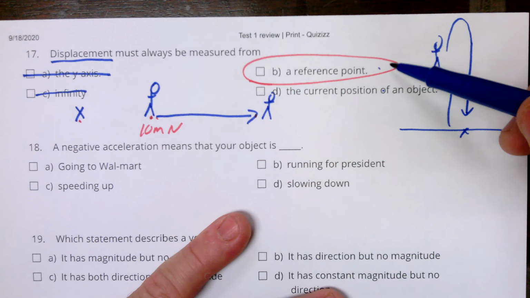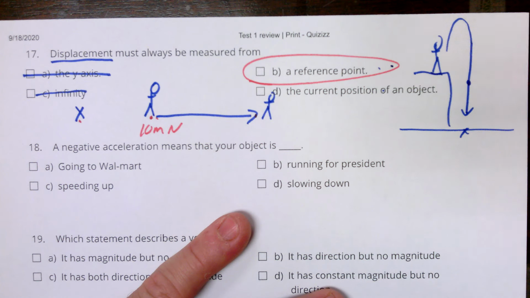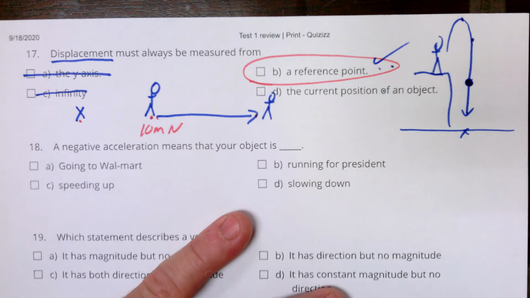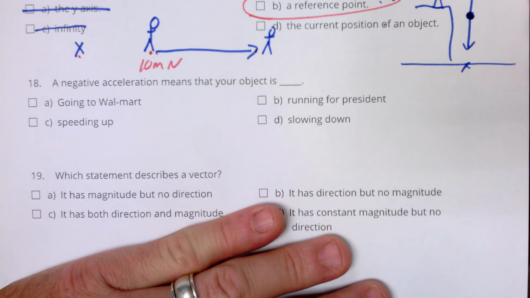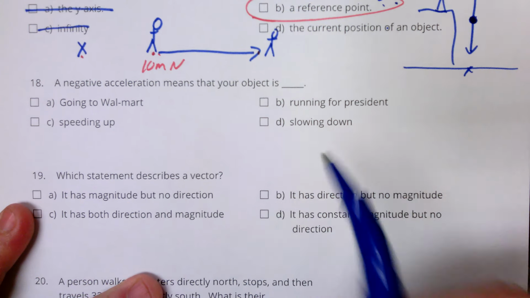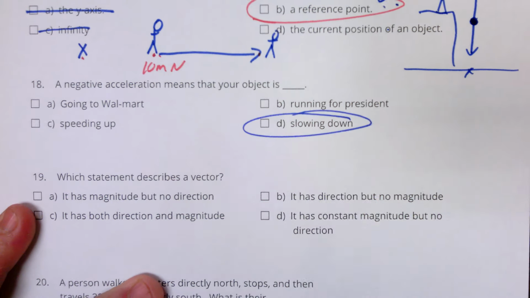So displacement must be from a point, and you can pick the point depending upon what you want to describe about that object. I might want to describe the displacement from this point here. How far is it from this point to when it's up here or at its highest point? How far? What was its displacement from where it started? I can pick any point, but I have to have a reference point to describe displacement. A negative acceleration generally means that the object is slowing down.